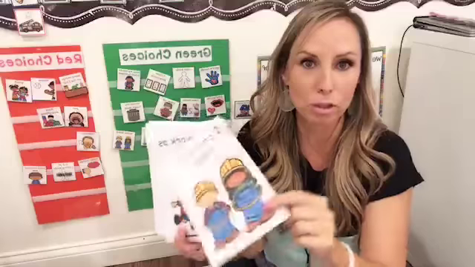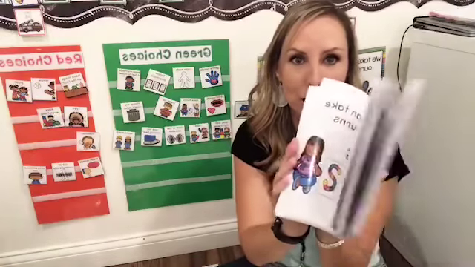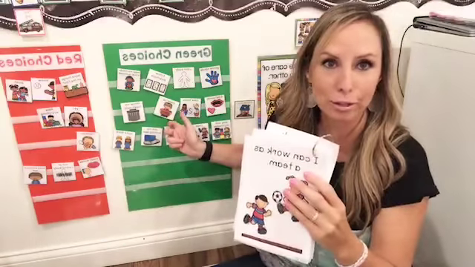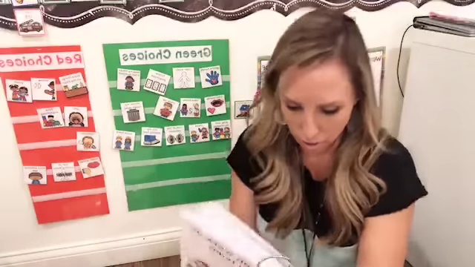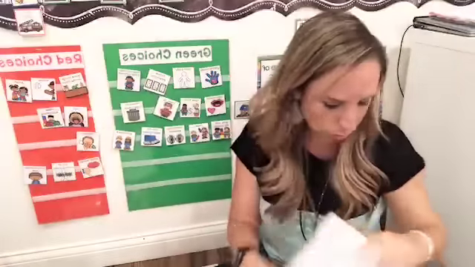So that way the parents are reading it at home. And when I put this book in the library, I do not put all of these in. I just put in the pages that match the green choices that are on my board, or the ones that we're focusing on right now. So you can put this in your library too.